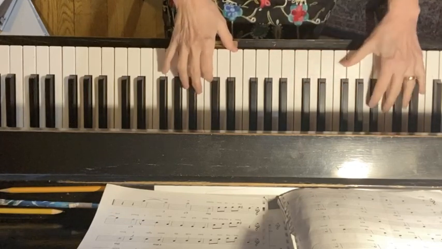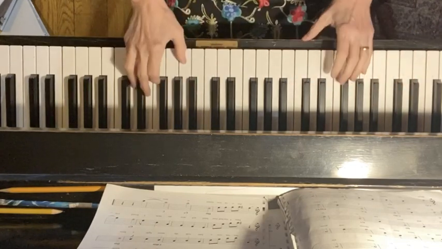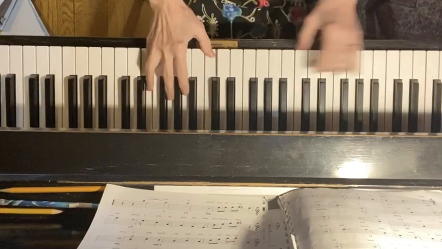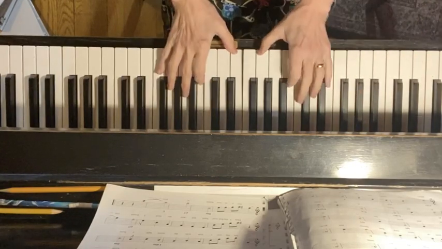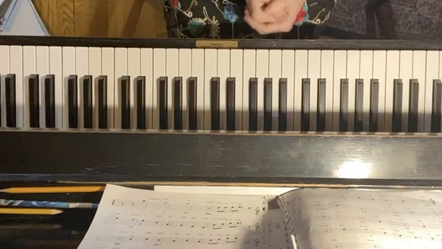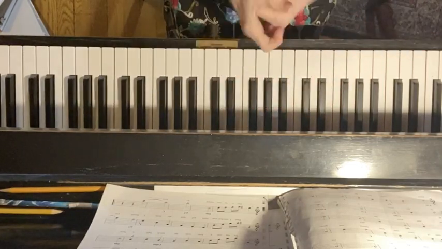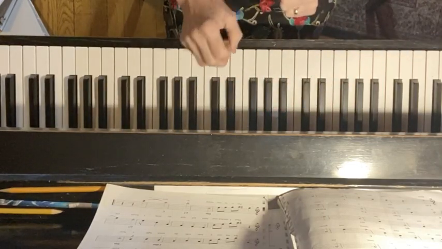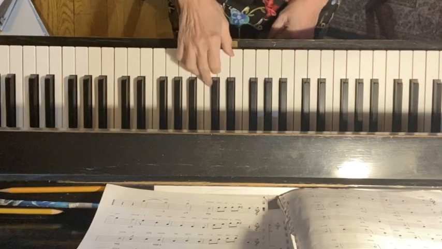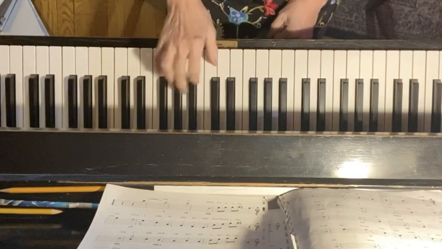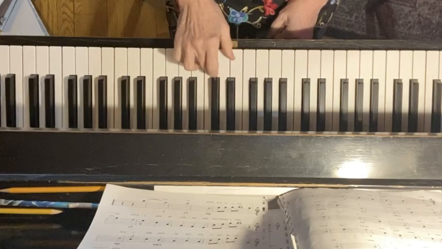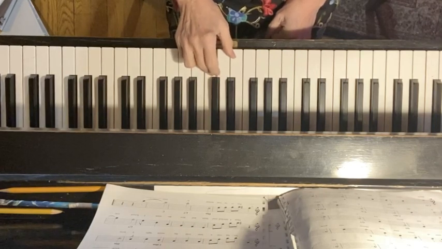That's the first line, but what am I doing with my right hand? Well, here's my melody tone for the first note. Edelweiss, looking at A, the very first note there.